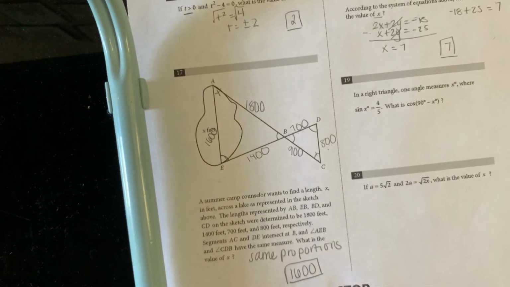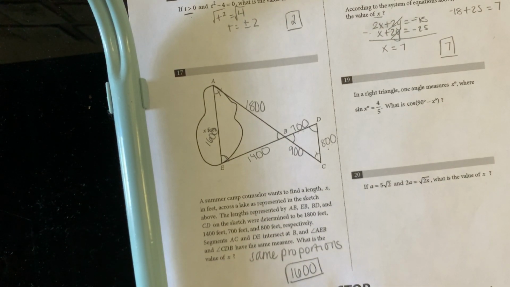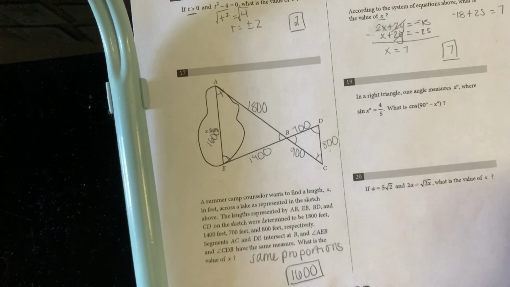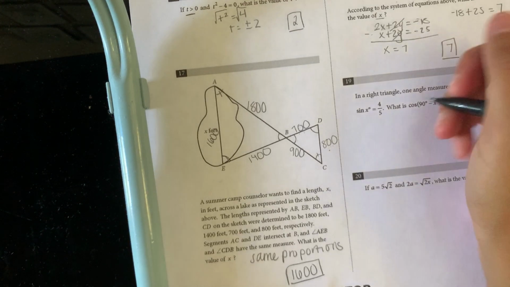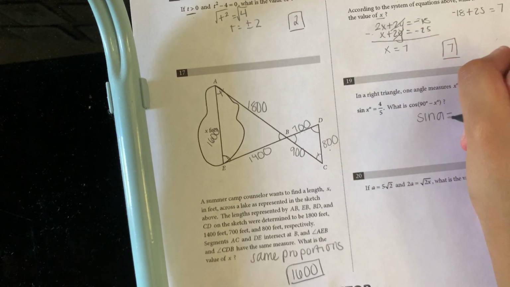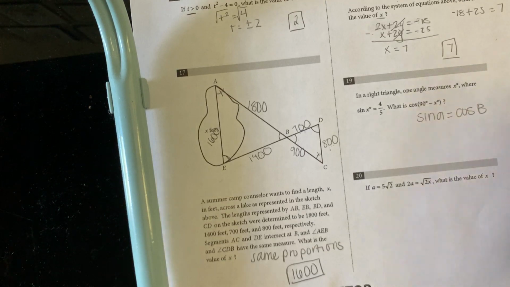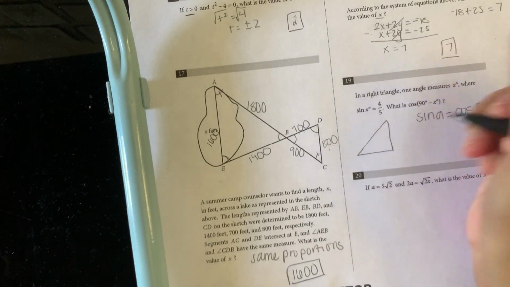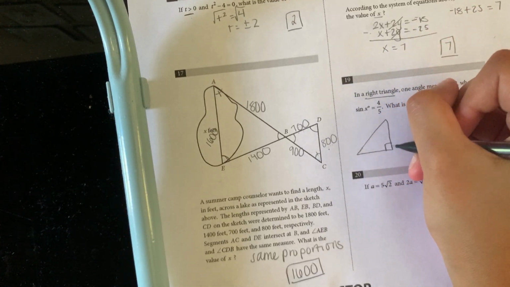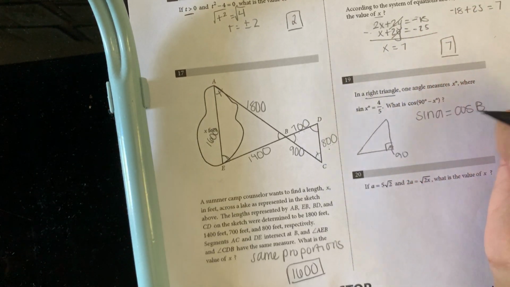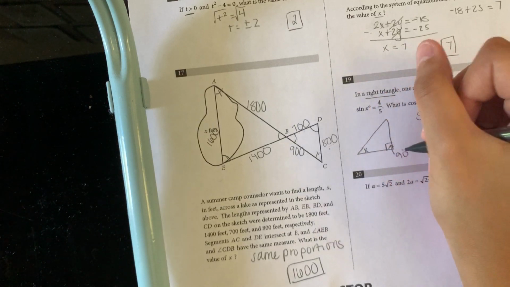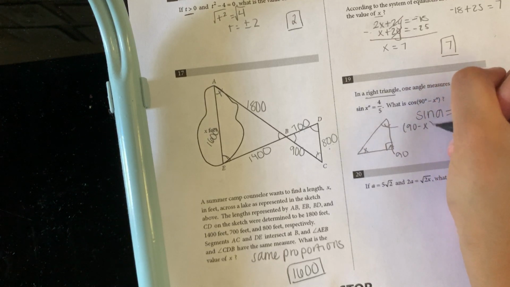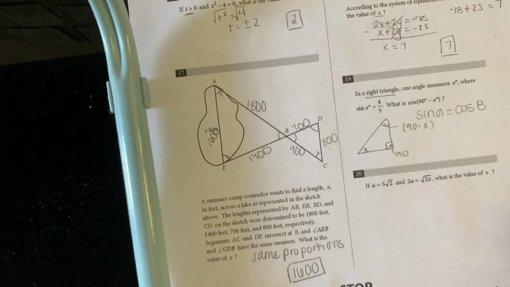So in a right triangle, one angle measures x where sine x equals 4/5, and what is cos of 90 minus x? So this is just a formula you have to know. Sine A is equal to cos B in a triangle. Say this was, because it's a right triangle, so this is 90 degrees, obviously, so we don't need to know about that. And this was x, so this angle is going to be 90 minus x, because it has to equal 180.